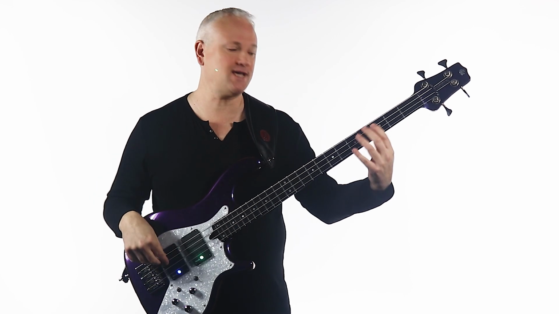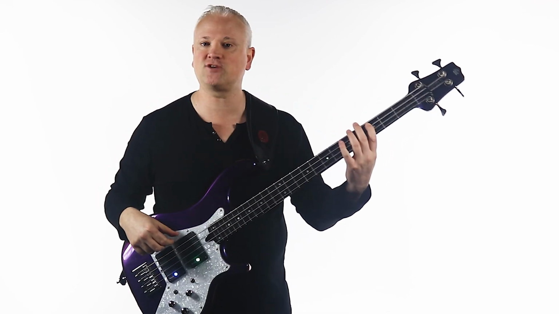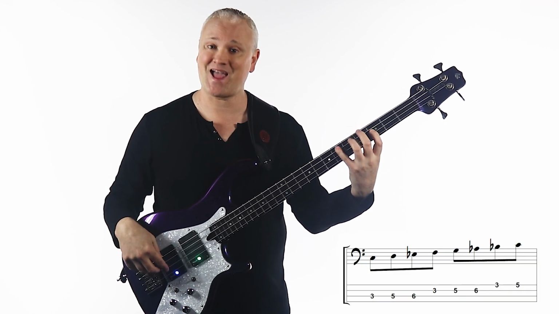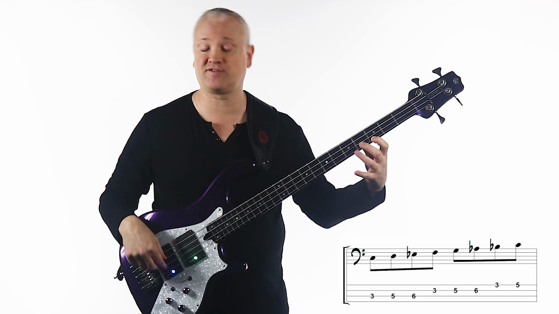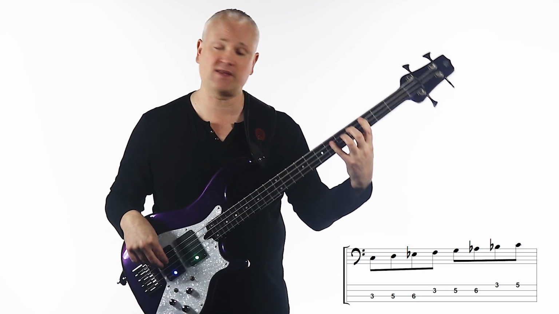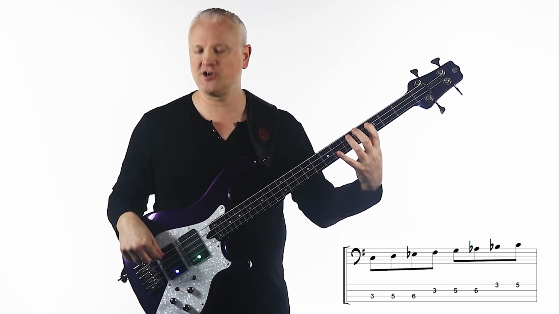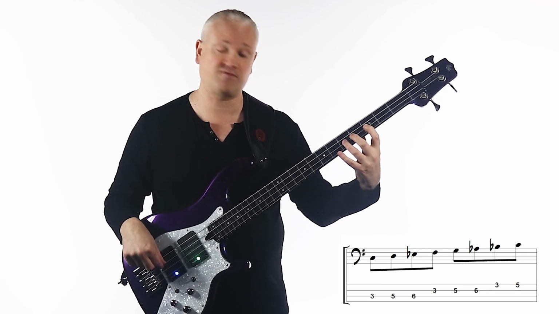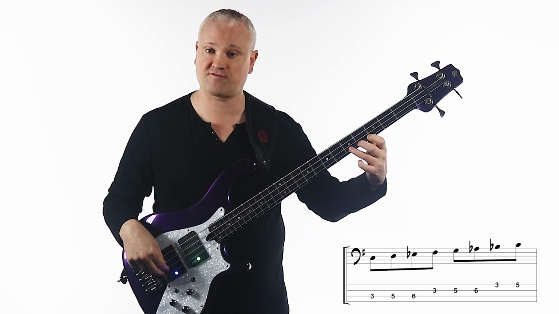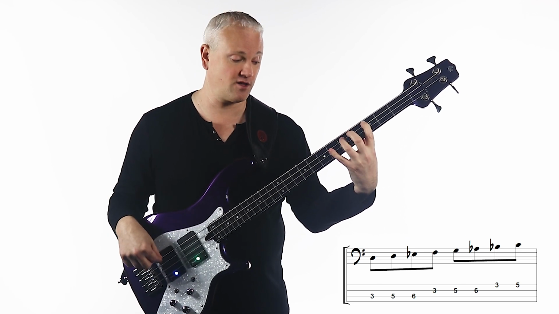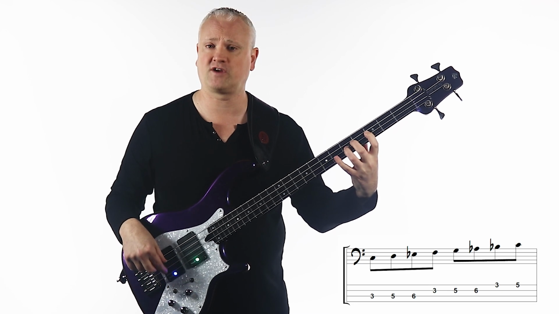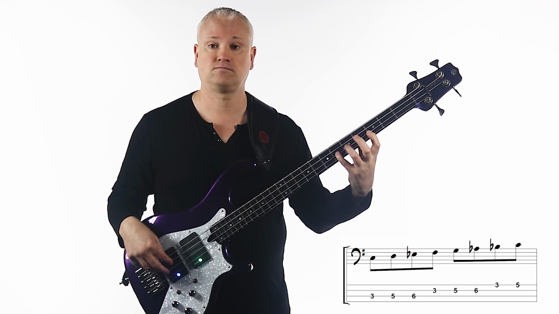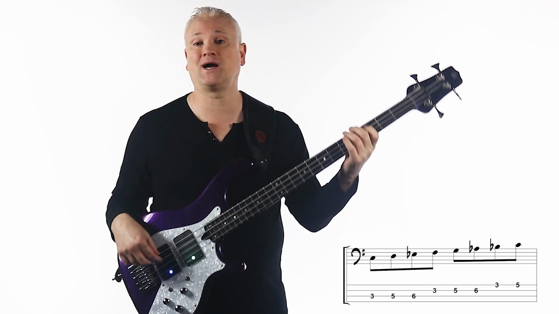On a root note of C, so we'll take the third fret of the A string again, the natural minor scale would be C, D, E flat, F, G, A flat, B flat, and then we're up to the C. For the fingering, I'm playing the 3rd, 5th, and 6th frets on the A string, same again on the D string, 3rd, 5th, and 6th frets, and then 3rd fret and 5th fret on the G string. First finger, 3rd finger, 4th finger, 1st finger, 3rd finger, 4th finger, 1st finger, 3rd finger. That's the natural minor scale.